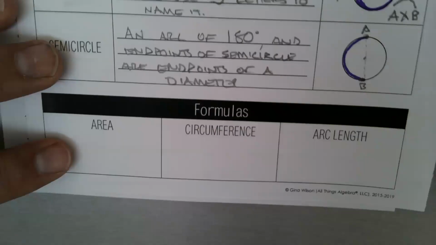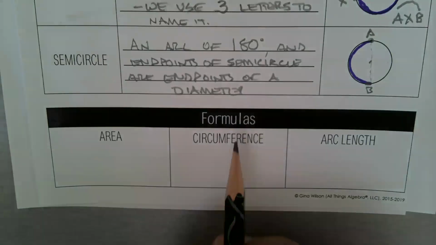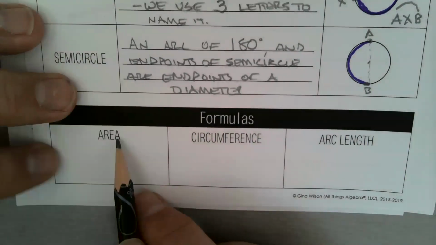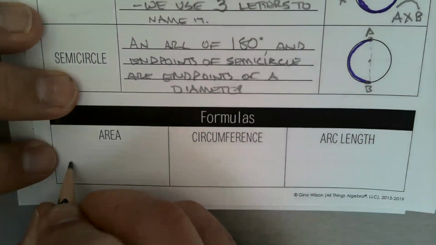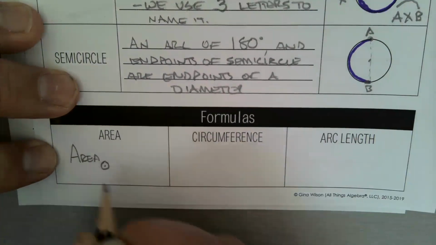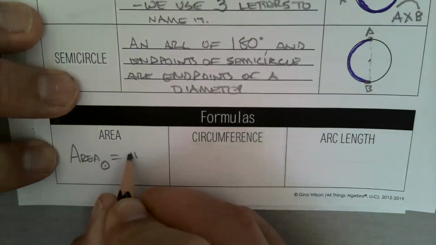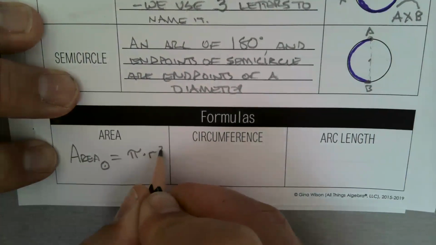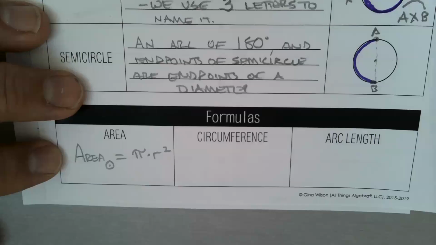A couple of formulas to throw in your books. You already know about these probably. There are formulas for the area of a circle, which is area of a circle equals pi times r squared. And we'll play with that in a little bit.